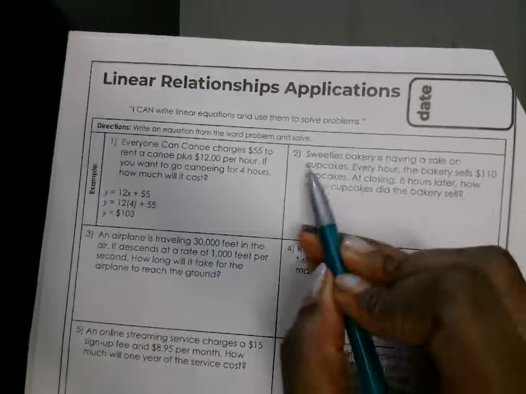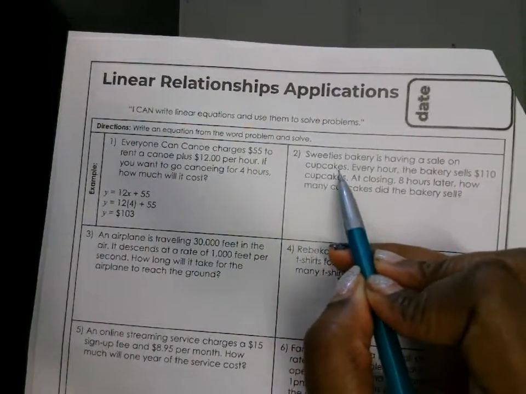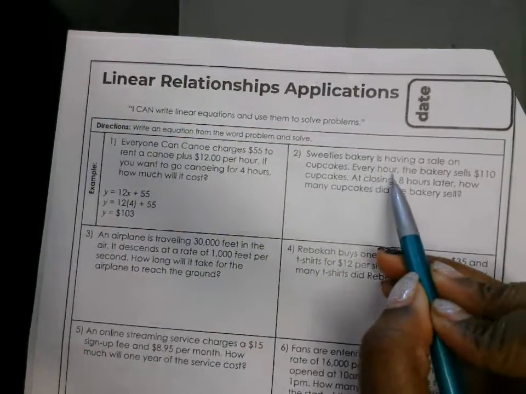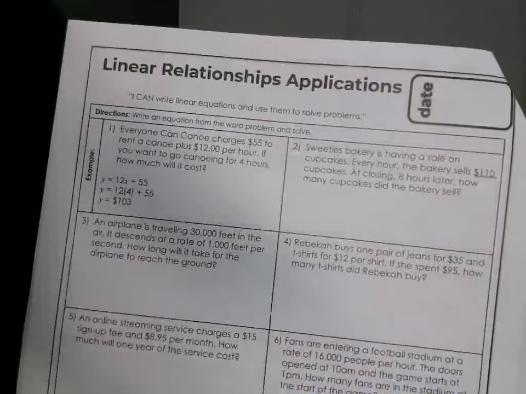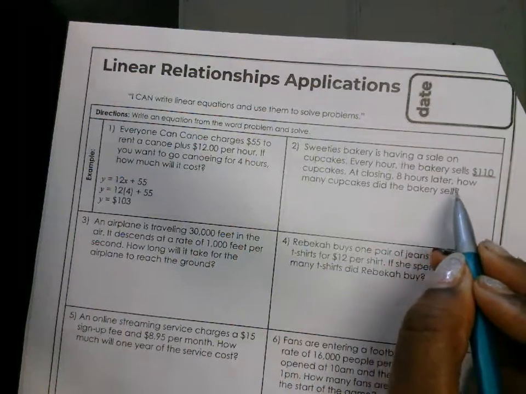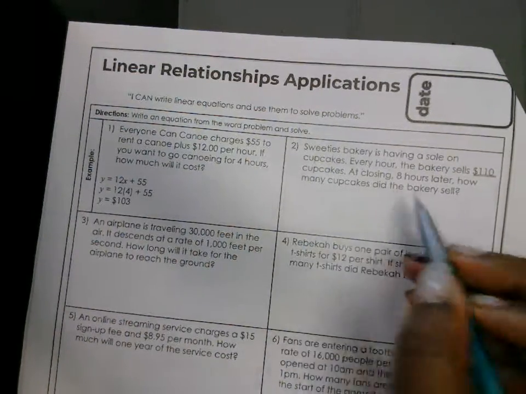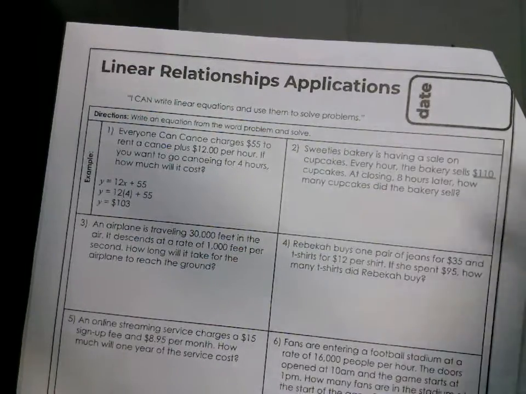The second one says, Sweets Bakery is having a sale on cupcakes. Every hour, the bakery sells $110 of cupcakes, okay? At closing, 8 hours later, how many cupcakes did the bakery sell? All right, so here we go.